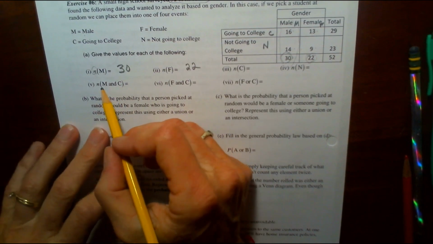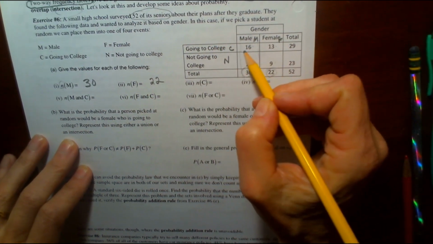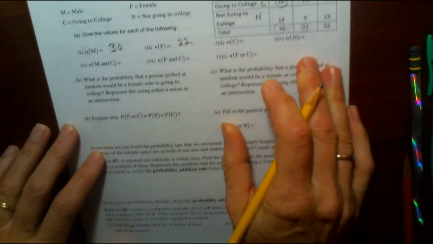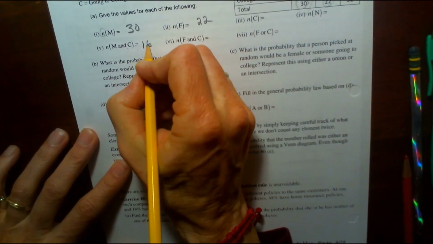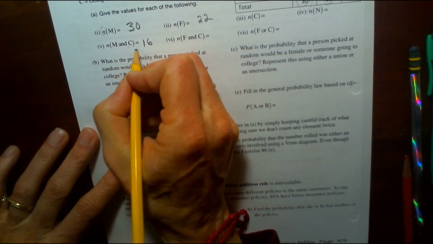So this says how many males and going to college. Well, you look at the male line and look at the going to college line. How many males are going to college? There are 16. 16 males, and M and C means males and going to college.